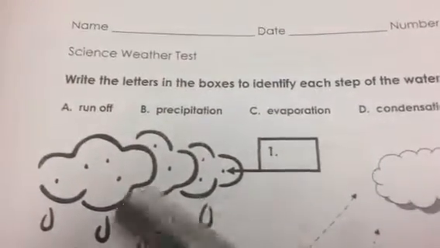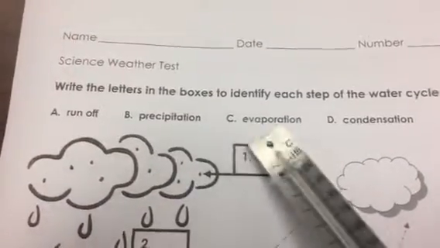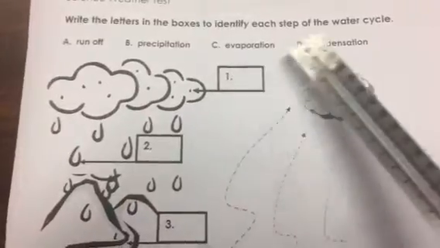Weather test. Science weather test. Write the letters in the boxes to identify each step of the water cycle. A. Runoff. B. Precipitation. C. Evaporation. D. Condensation.